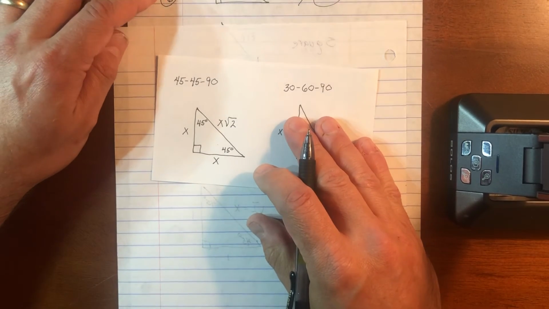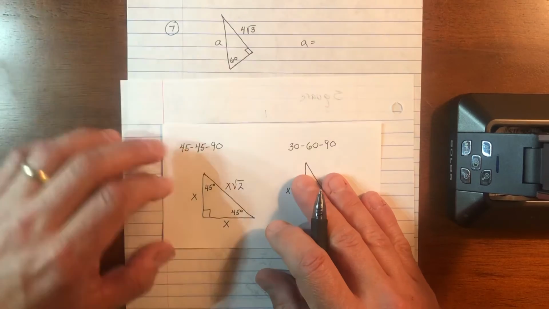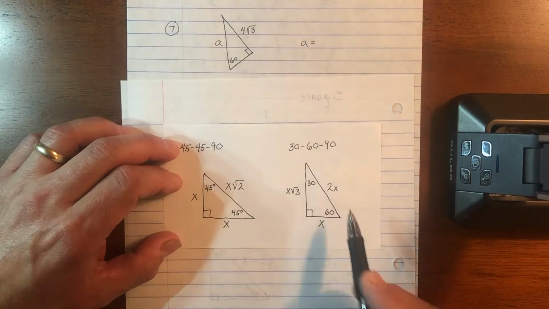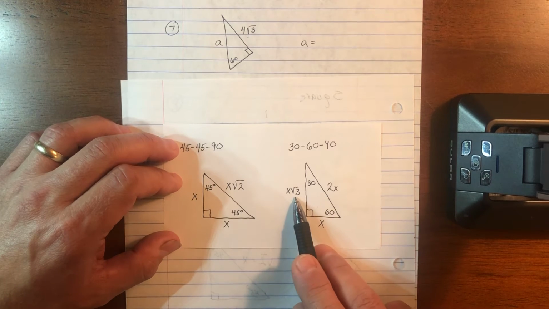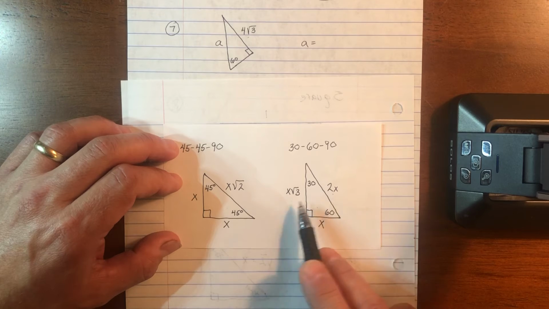Boom, quick, easy. That's the whole point. How about this one? 30, 60, 90. They've given us the long leg and they want us to find the hypotenuse. Well, again, that's not as easy.